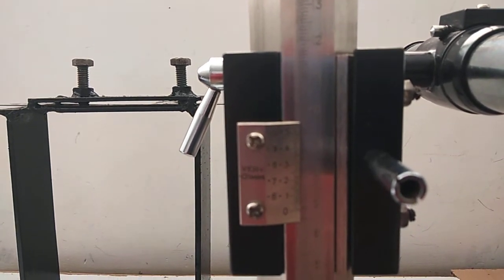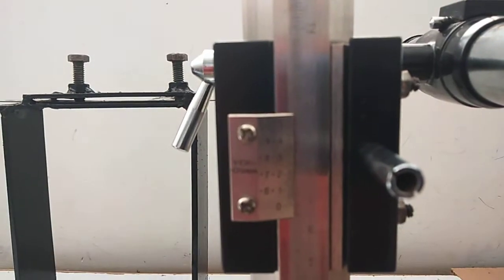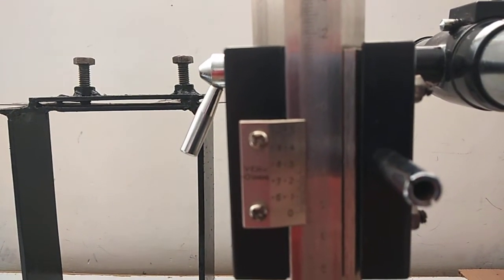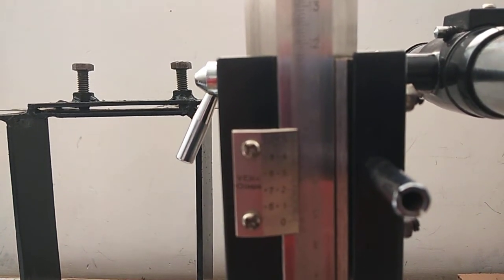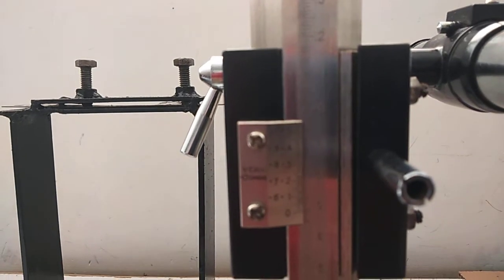And to read CVD, among the 50 lines here, one of the lines will best coincide with the MSR lines, and seems to be a single line. We have to read that and record it as CVD, coinciding vernier scale division.